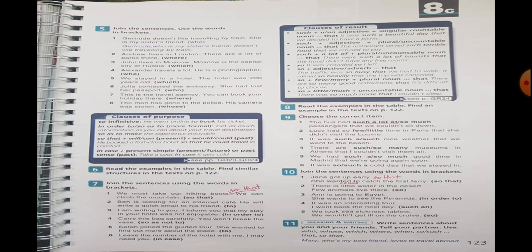Let's go on with the student book, page 123. Exercise number 5. Join the sentences, use the words in brackets. The author of the text has provided you an example and the other ones take as homework, please. Exercise number 7. Join the sentences using the words in brackets.